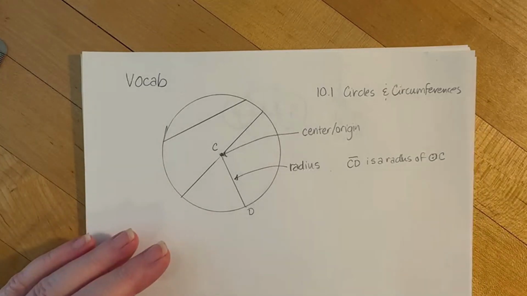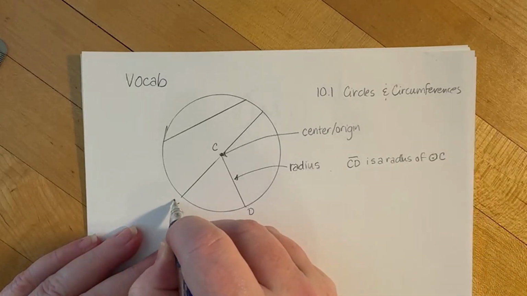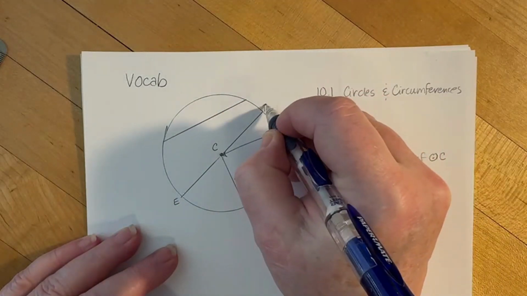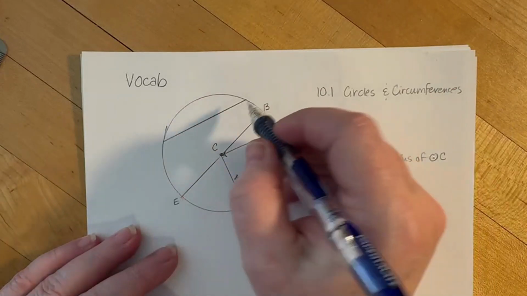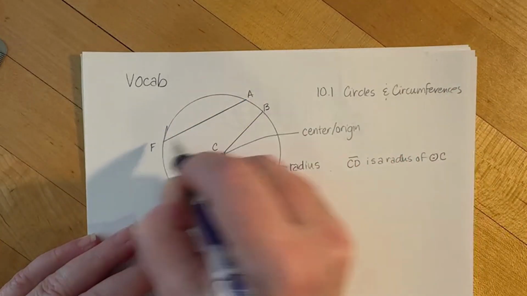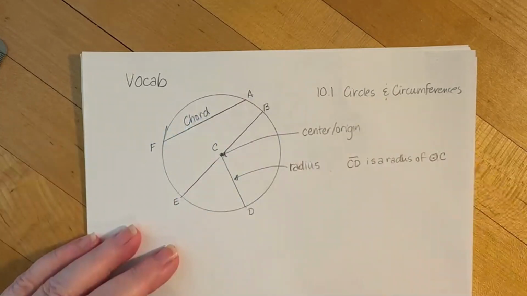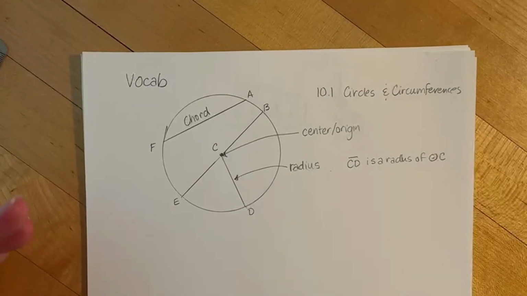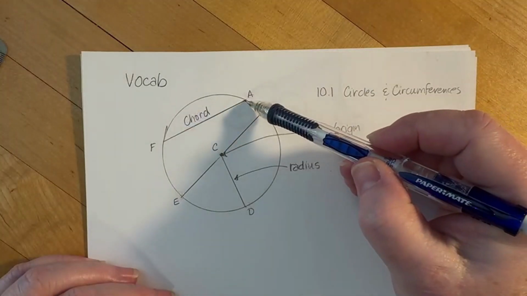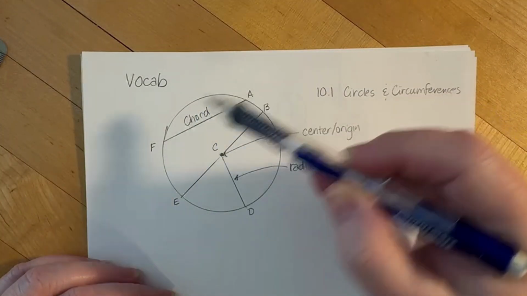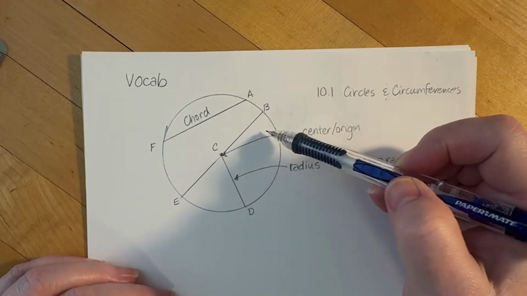So here I have another very special segment. Actually, let's go to this one first. Let's label these A and F. This is something called a chord. A chord is any line segment with its endpoints on the circle. So notice the endpoints of this line segment are A and F. They are both on the circle.